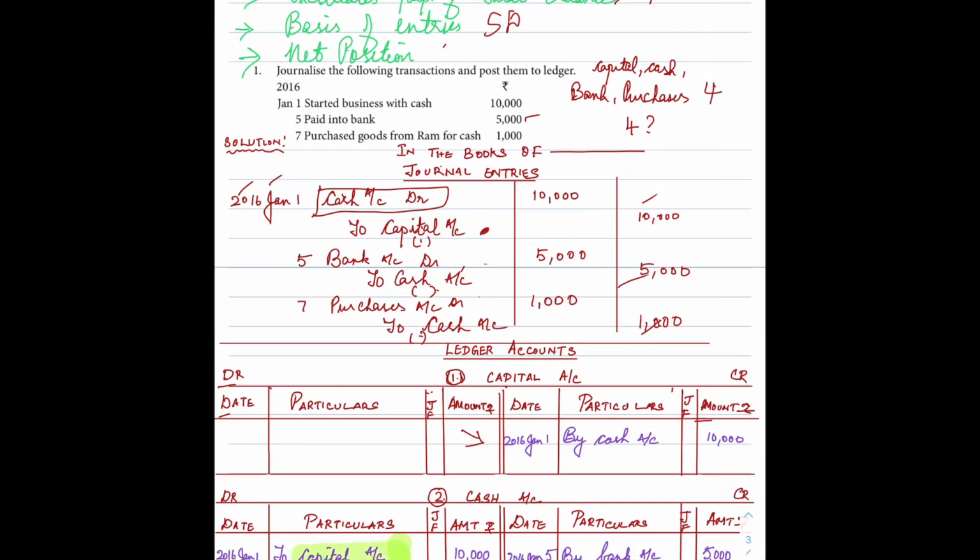So in cash, what I will do is debit. I repeat once more: in capital I have credited, which means in cash I will be debiting. I am just showing this with highlighting so that you will understand that they appear on opposite sides, right? So the first entry I have shown. Let us now move on to discuss the rest of the transactions.